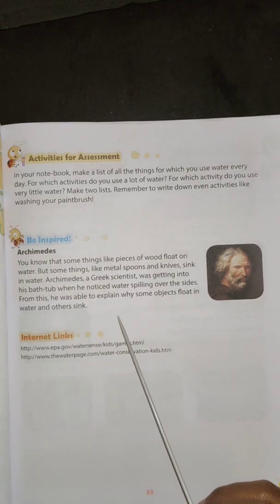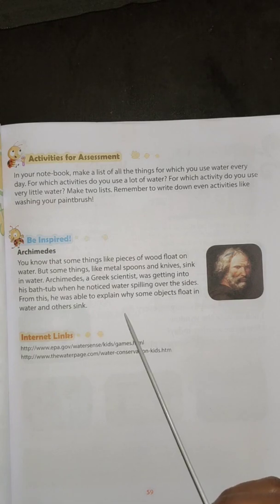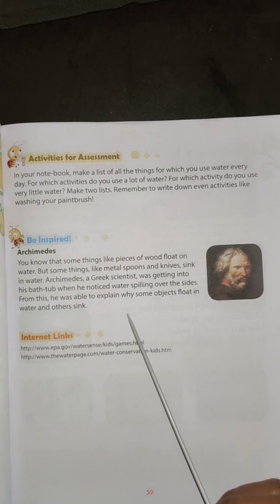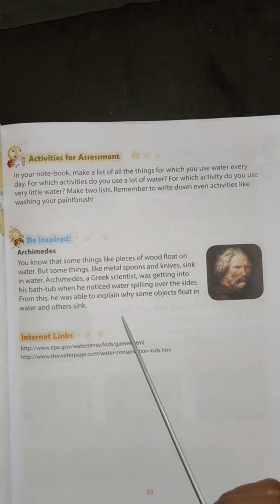Let me give one more example. Maybe you will place the spoon or a stone in a bucket containing water. Now when you place the stone in the bucket containing water, a little water will spill out from the bucket. If the water is almost to its surface, it will spill out. The quantity of water that will spill out from the bucket will be equal to the weight of the stone that is placed in the bucket.